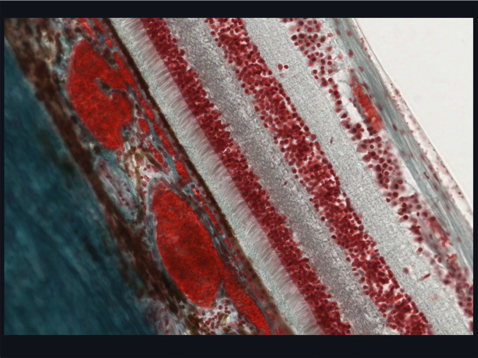Now, this is perhaps one of the most beautiful images you will see in your study of histology. This green-stained outermost layer of dense connective tissue is the sclera. Internal to the sclera is this pigmented layer containing many blood vessels. This is the choroid.